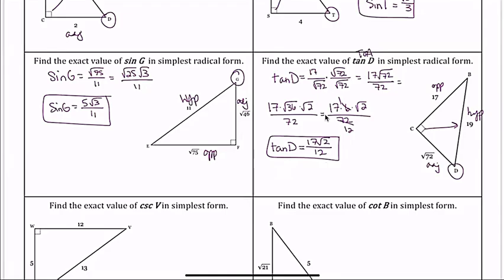Welcome back. Here are our answers. So for the first one, the sine of g is 5 square root of 3 over 11. You got that here by simplifying square root of 75. And then tan of d is 17 square root of 2 over 12.